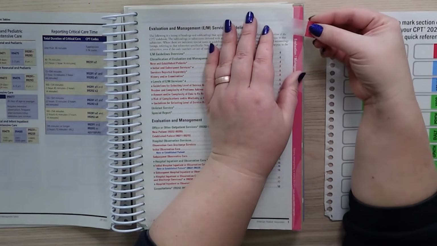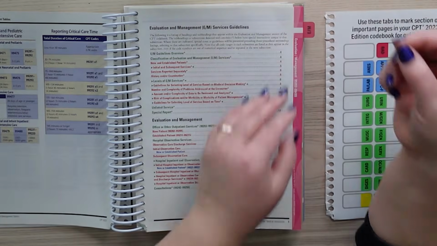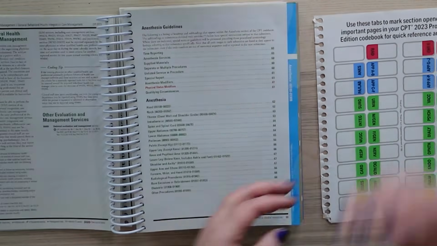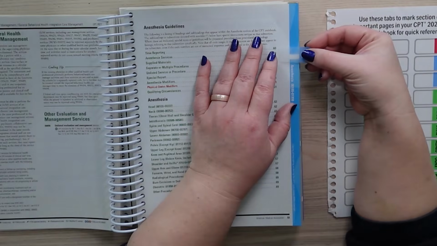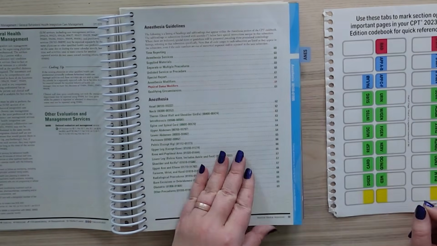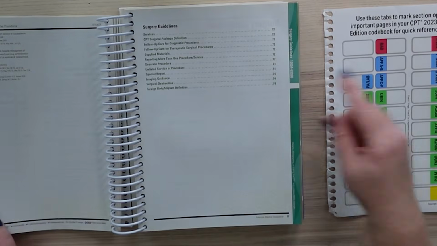That's a good methodology if you want to just do that. And that way, you know, everything is kind of in a uniform reason of why it's there. Next, we have our anesthesia. So we're going to take anesthesia. We're going to put that one right there. After that, let's see here. We start getting into our surgery section.